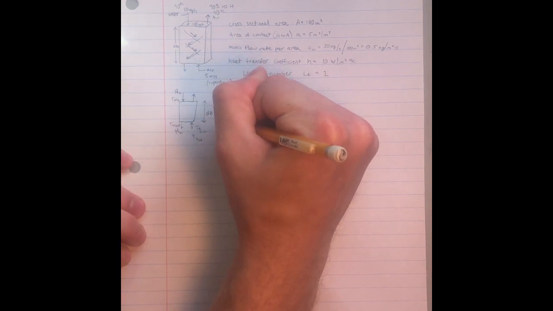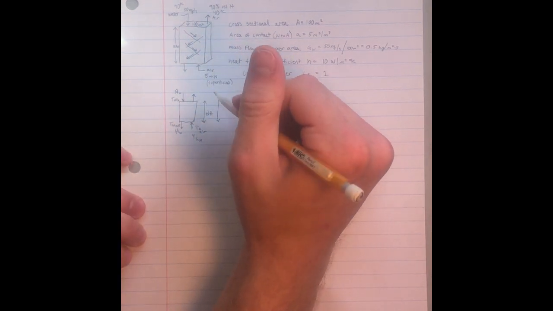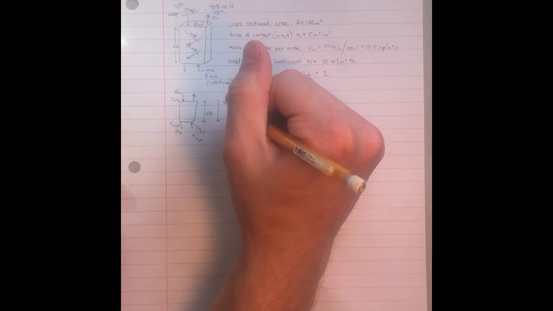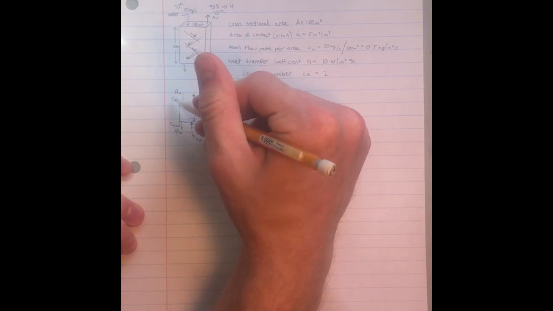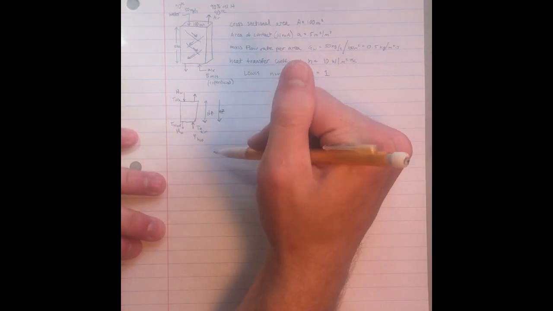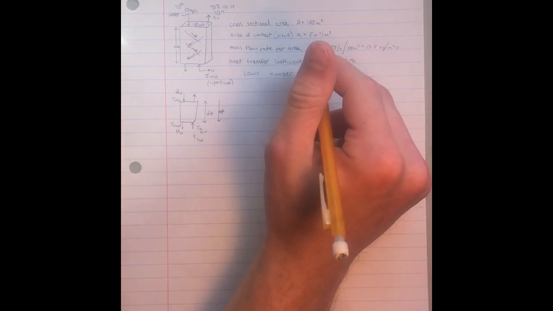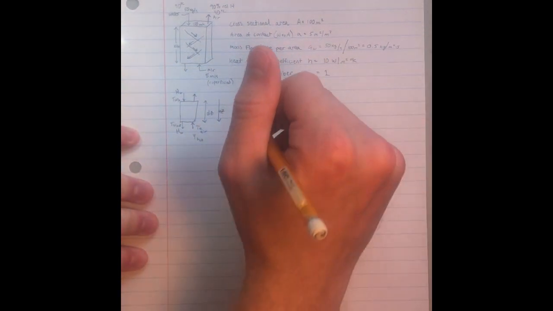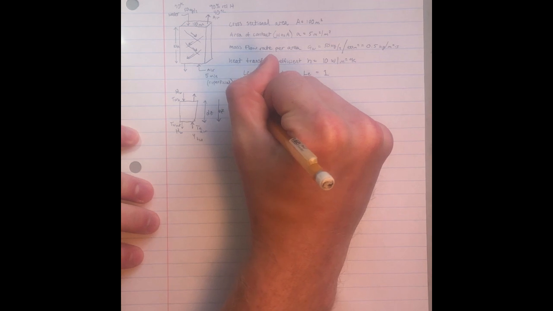Right off the bat, we'll go ahead and define this direction. Since we're looking for the equation for our temperature change in water, and since water is moving in this direction, we'll establish that this is our positive z direction going down. So in order to find this, we've got to do an energy balance.